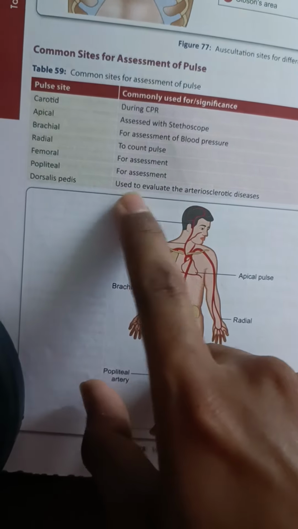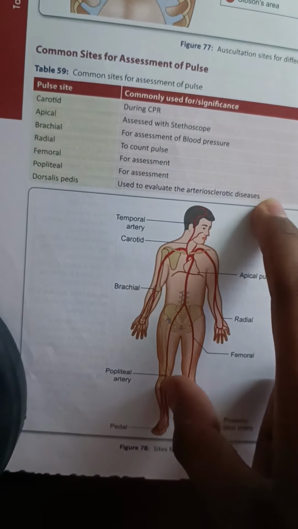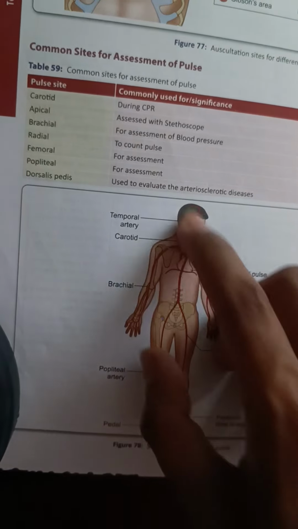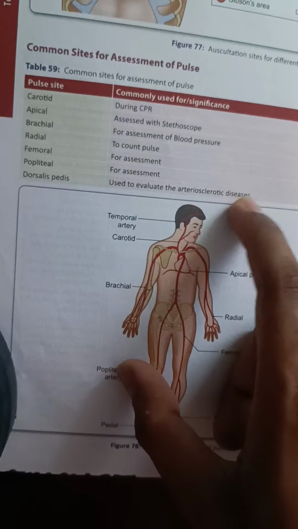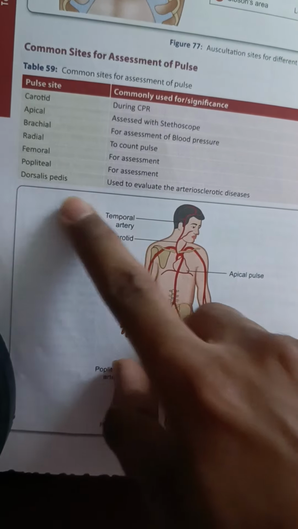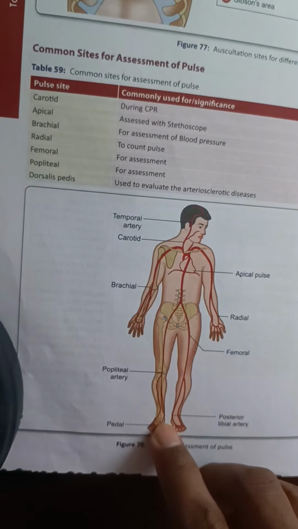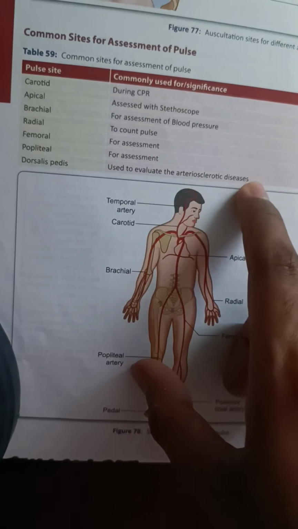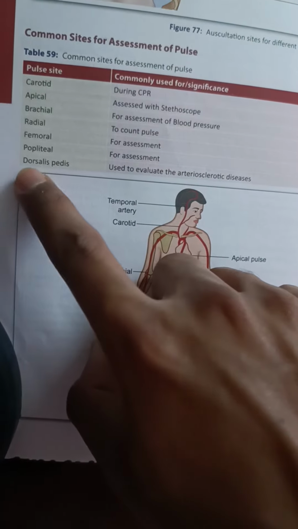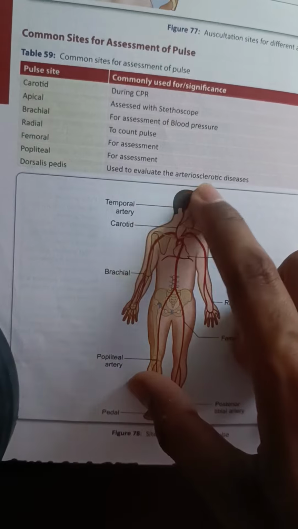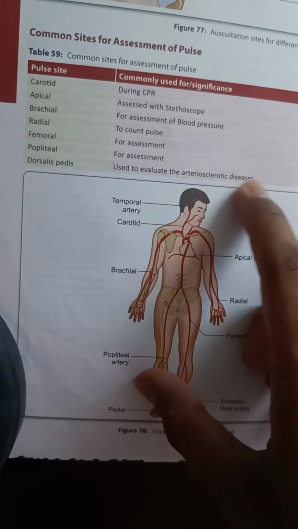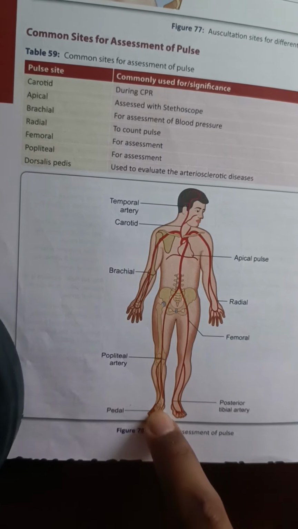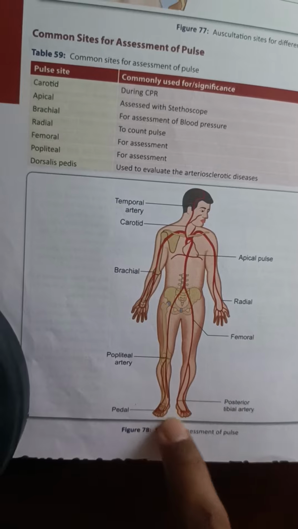Then the dorsalis pedis is used to evaluate arteriosclerotic disease. For any kind of arteriosclerotic disease, we use this dorsalis pedis pulse. If the pulse is not available, it means some disease related to this artery, an arteriosclerotic disease, is there. So through assessing the dorsalis pedis, we are able to identify whether any kind of arteriosclerotic disease is present or not. This is the dorsalis pedis or pedal area.